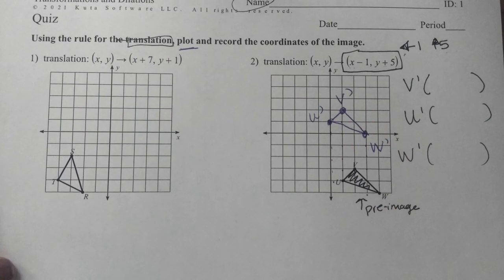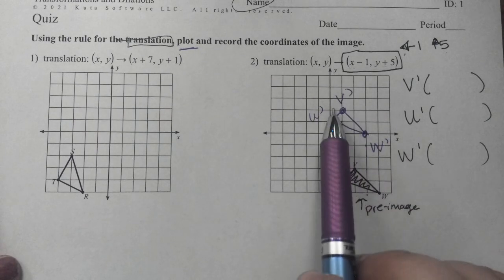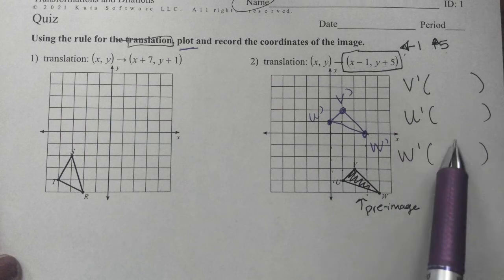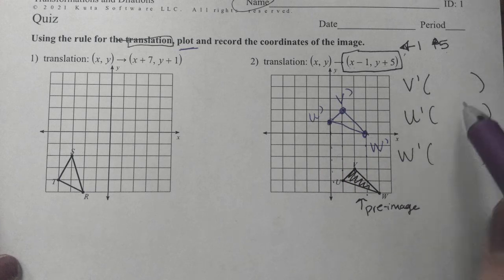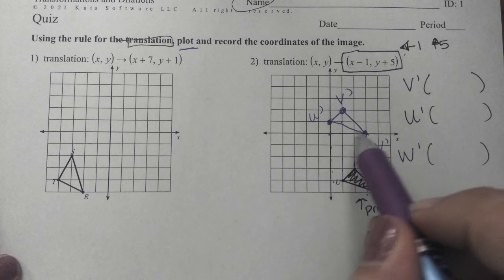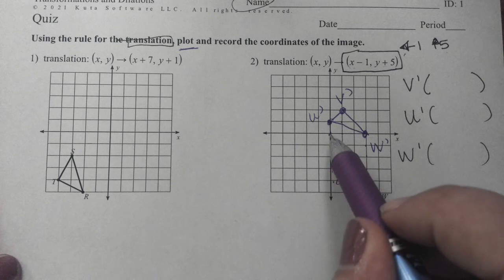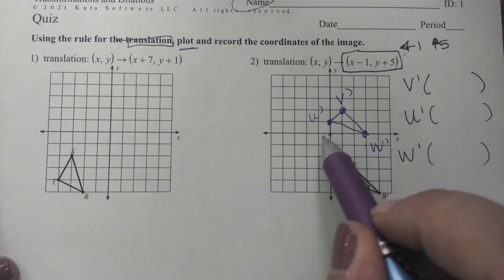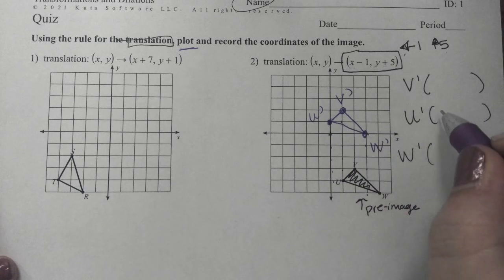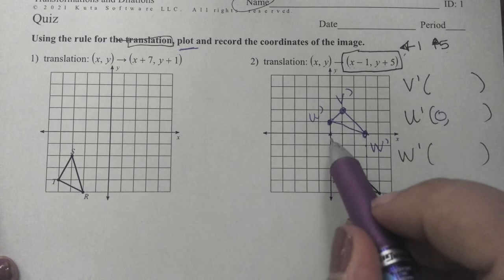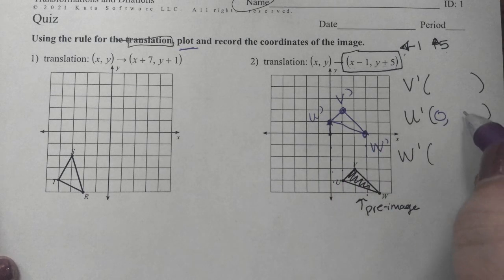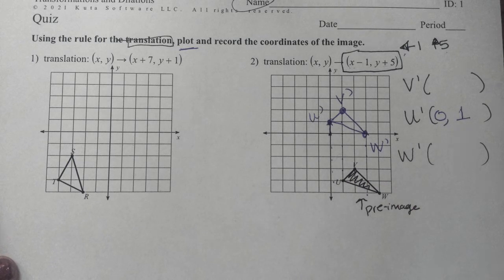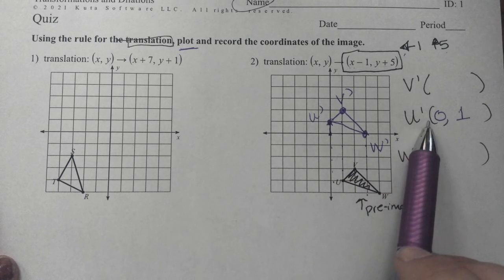Now we just need to record the ordered pairs from the image. So we need to record the location, the ordered pair, the coordinate for U prime, V prime, and W prime. Remember, to read an ordered pair, you start at the origin and then you go left or right first. Starting at the origin to get to U, I don't go left or right at all, so the x value for U is 0. If I start at the origin and go left or right first, then I go up or down. To get to U, I need to go up 1, which means the y value for U prime is 1. So the ordered pair for U prime is 0, 1.